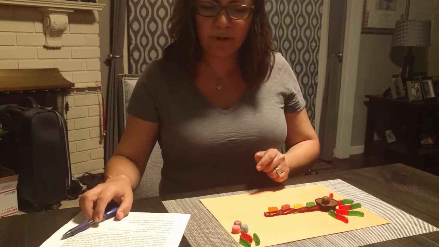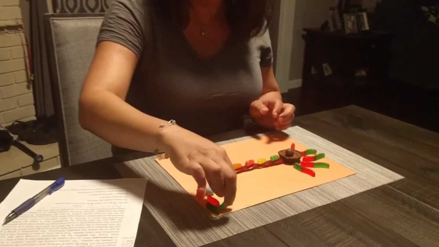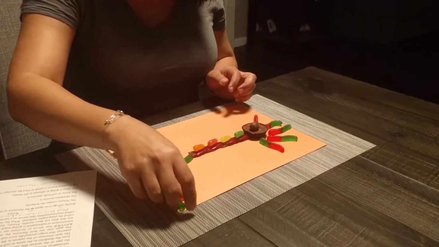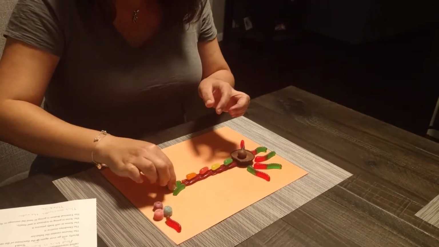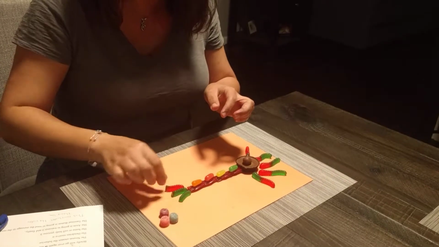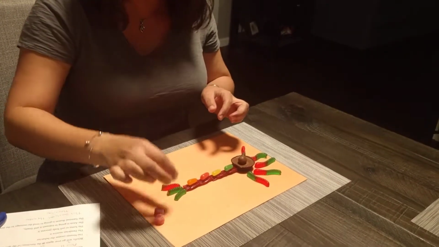Finally, we have the terminal buttons, which are our sweet tarts.